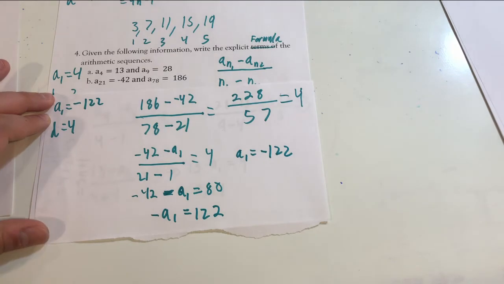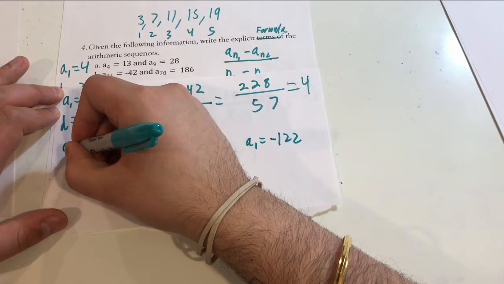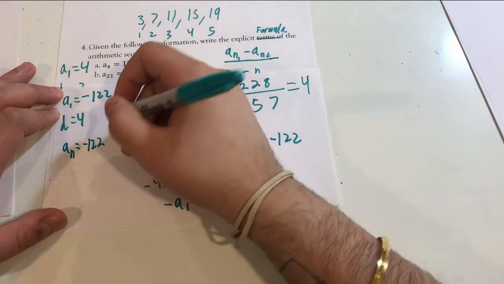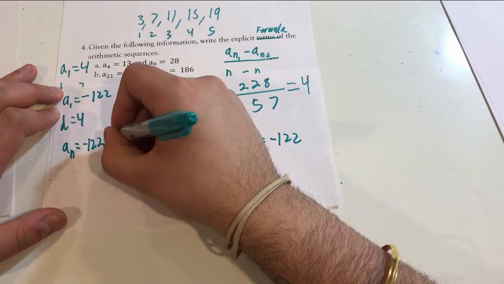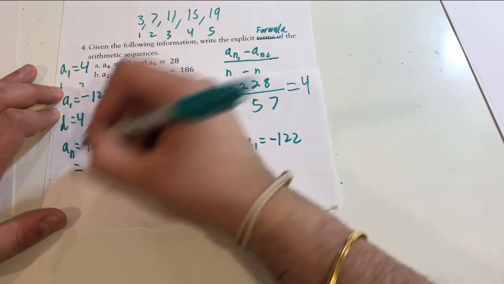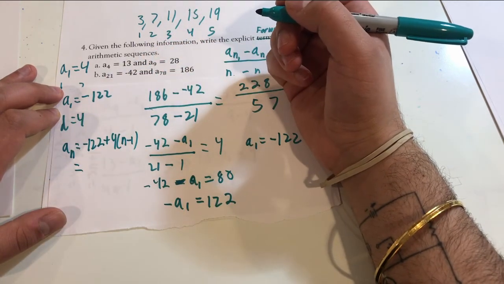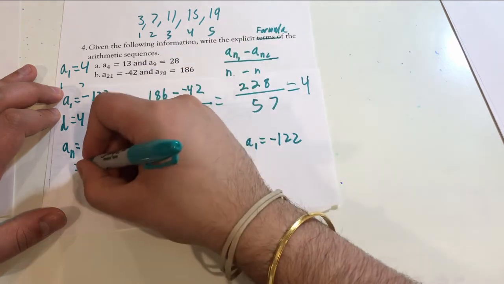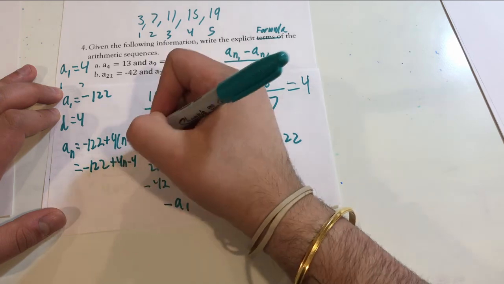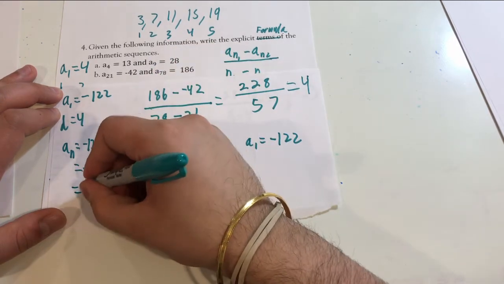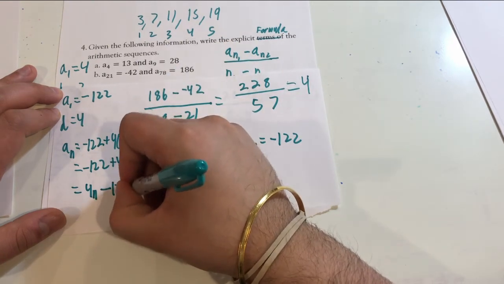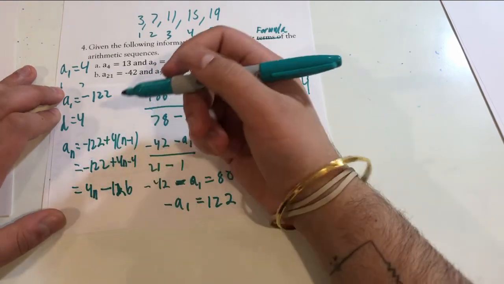Now I can write my formula. I have the pieces I need. So A sub n is equal to negative 122 plus whatever the common difference is, which is 4 times n minus 1. And then, again, just to simplify, because you could be encountering that pretty often, negative 122 plus 4n minus 4. Combining those, I get 4n minus 126. And that would be my final answer.